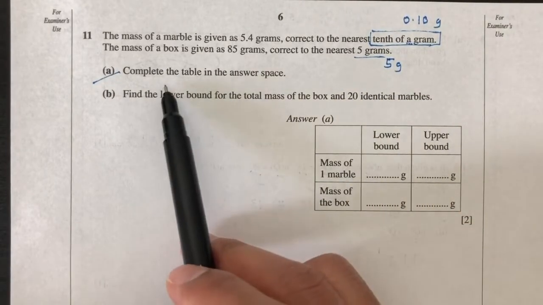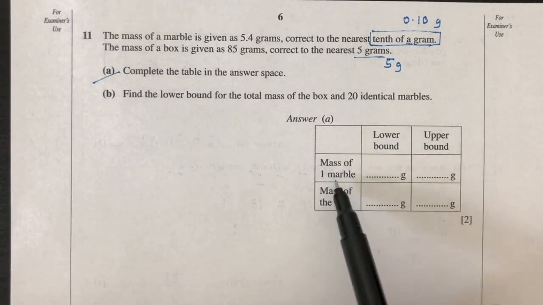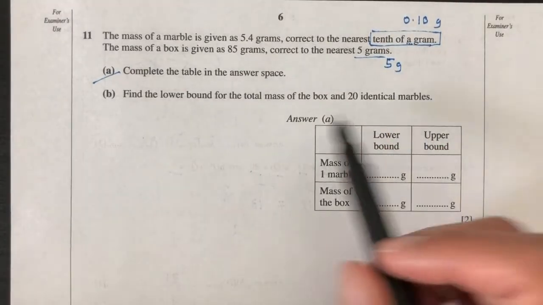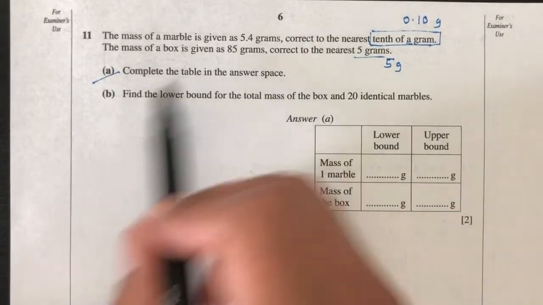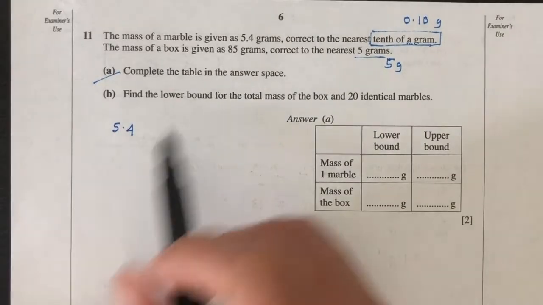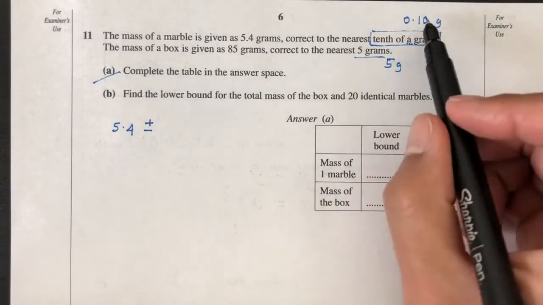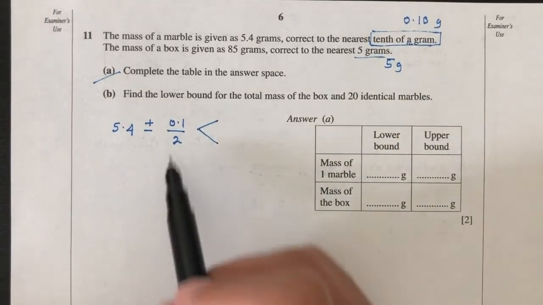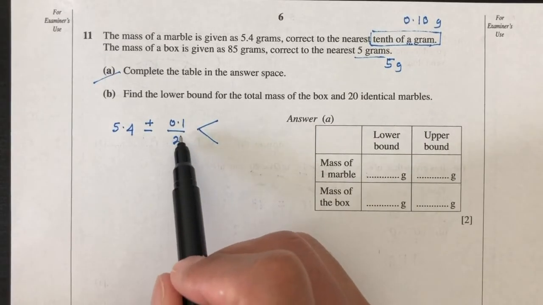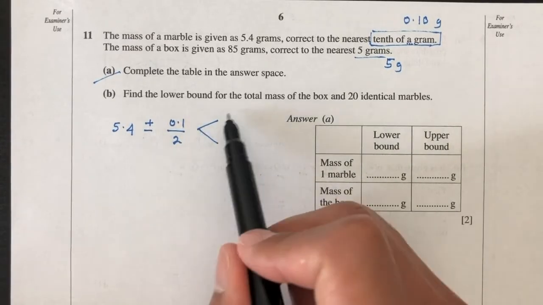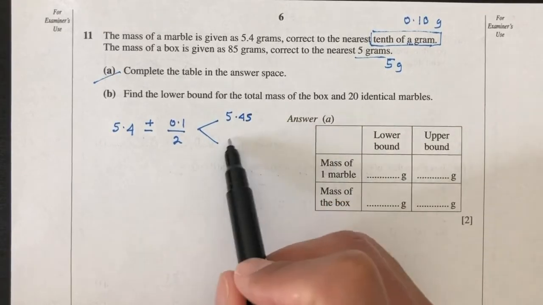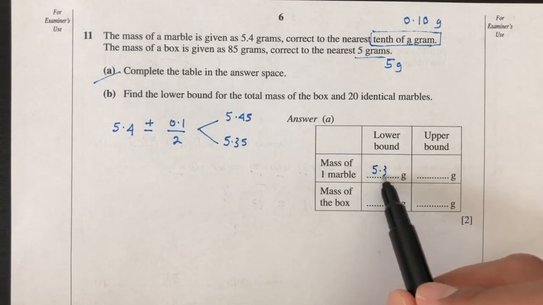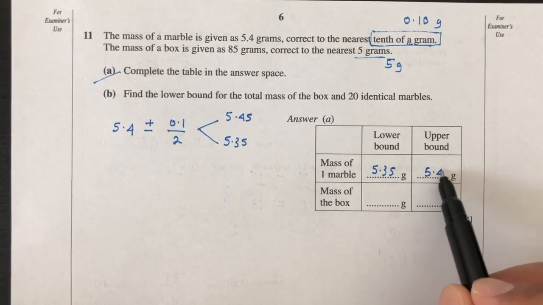Now part 1, complete the table below. So what is the mass of the one marble here? Lower bound, so let's find the lower and upper bound. So pretty easy. The way we do this is we write the mass measured first, and then we say plus or minus. We take this one, which is 0.1, divide by 2, so you have two values. So 0.1 divided by 2 is 0.05. Plus, the first one is plus, you have 5.45, and then minus 5.35. So the lower bound is 5.35 and the upper bound is 5.45.